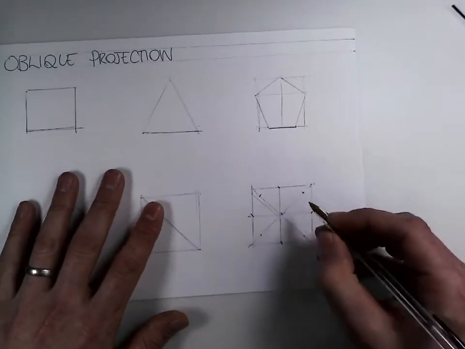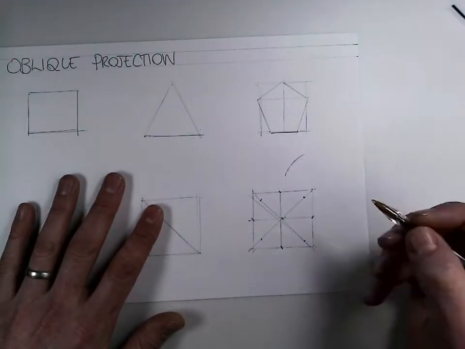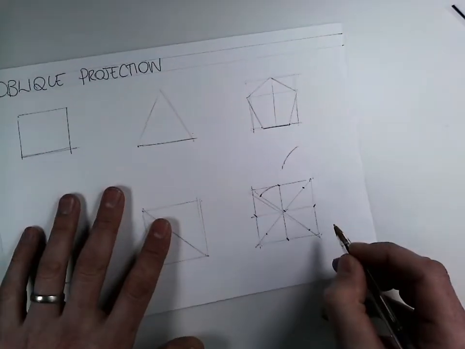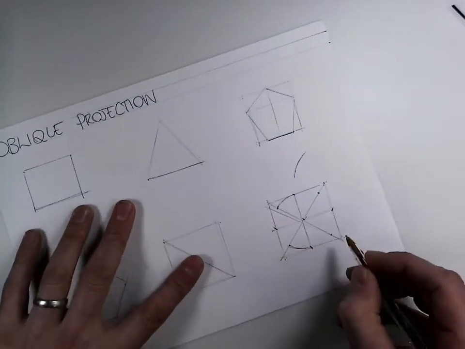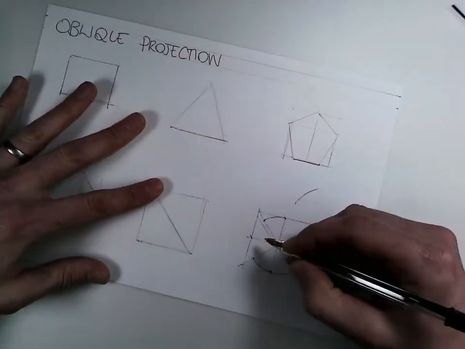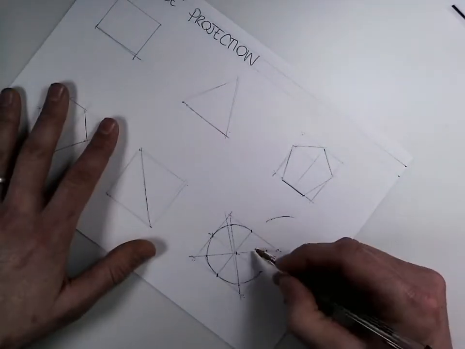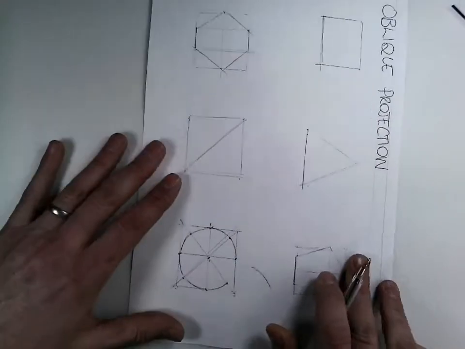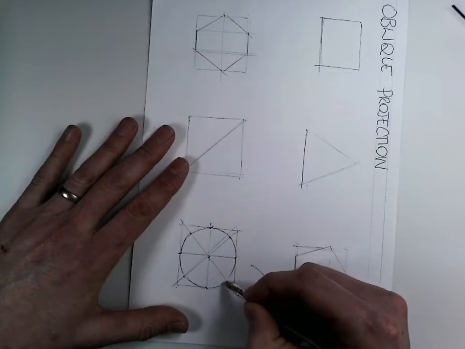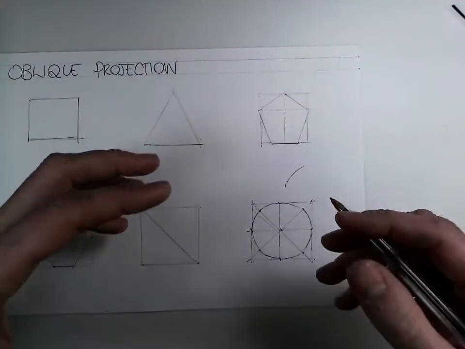Okay. And then as long as you can sketch a slightly curved line like that fairly accurately, if you then work your way around your sketch, you'll get to a point where eventually you can start sketching circles freehand.